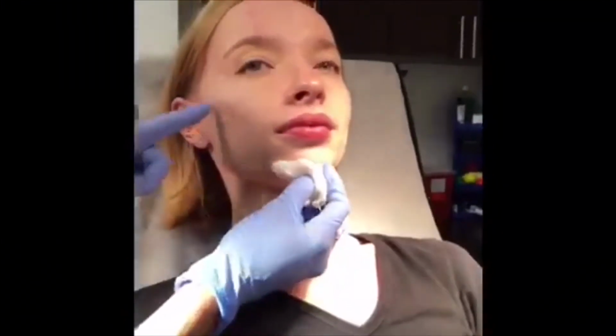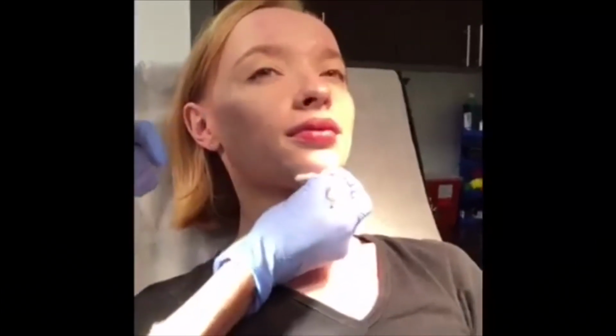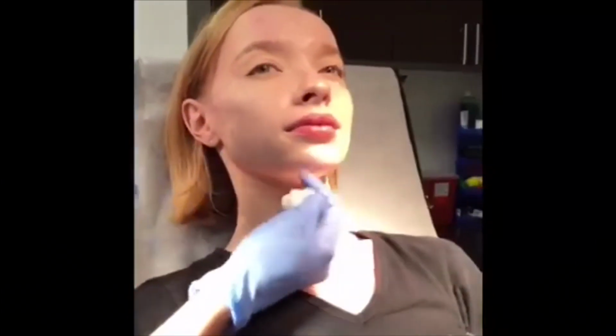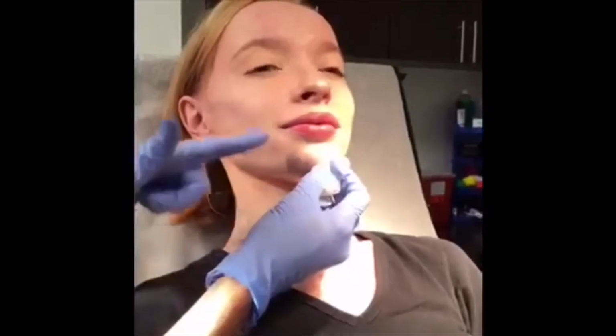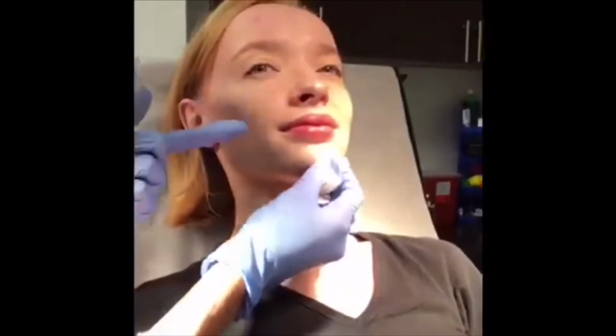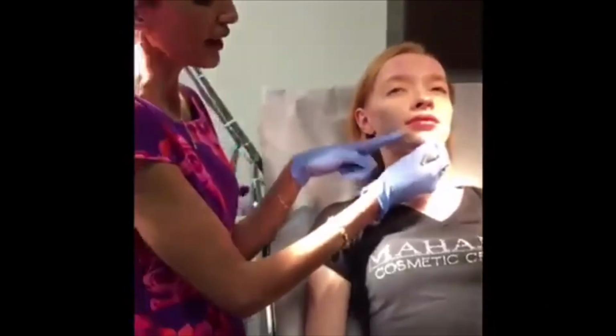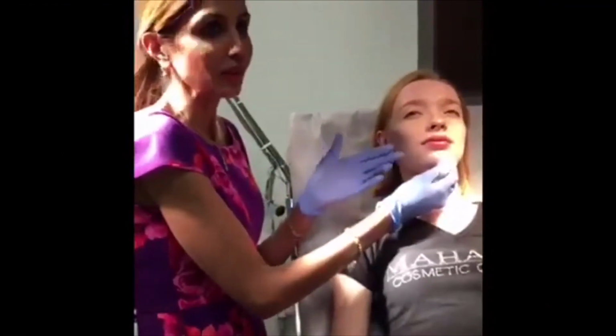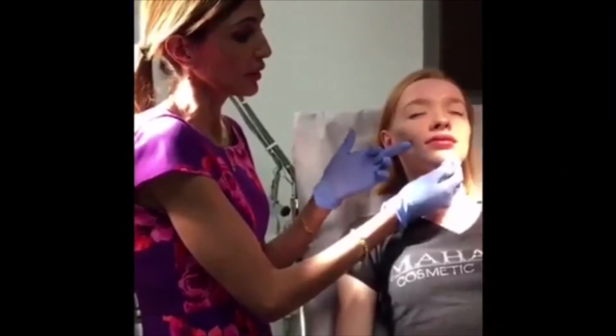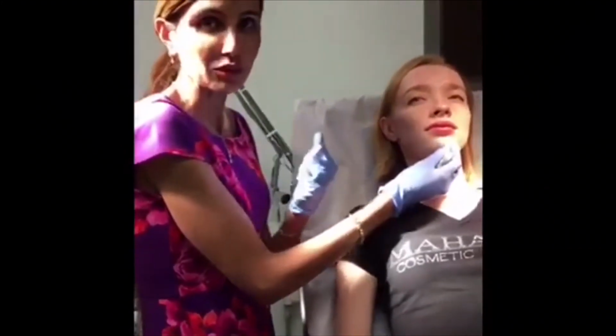How long does it last? It depends upon the area. In the cheek, it lasts up to 2 years, 1.5 to 2 years. The same amount in the chin. Nasolabial folds will last up to 1 year, and marionette lines around 9 months, because that area has to work against the weight of gravity, and the area moves a lot too.